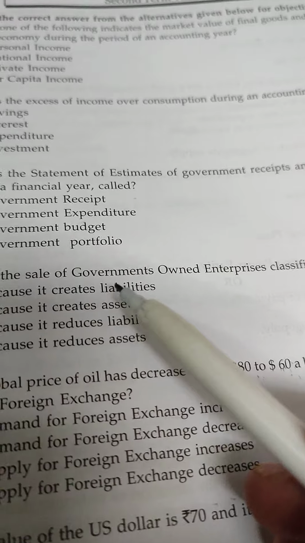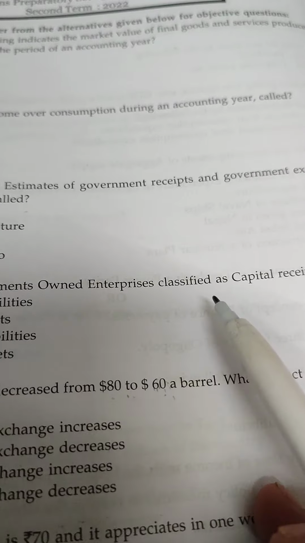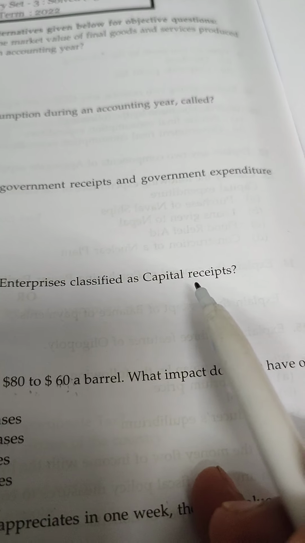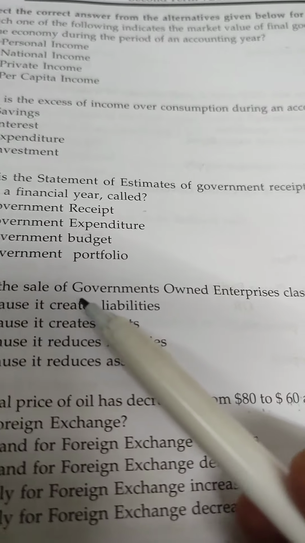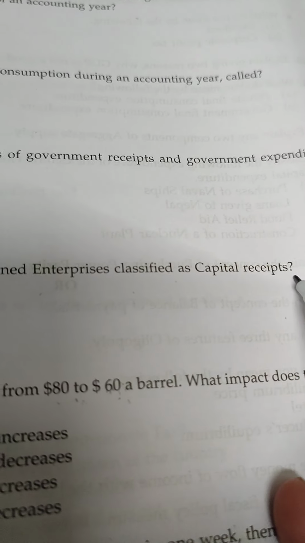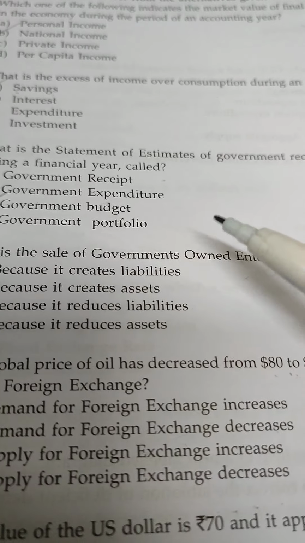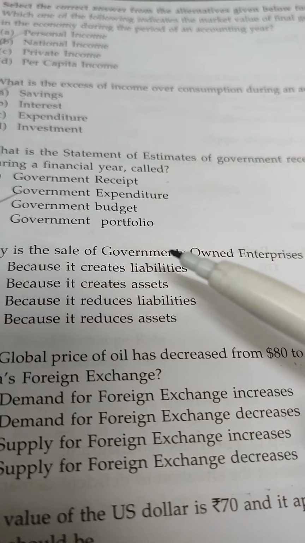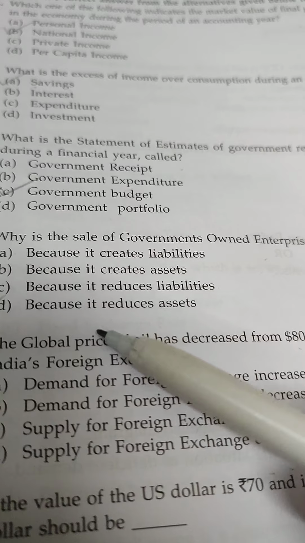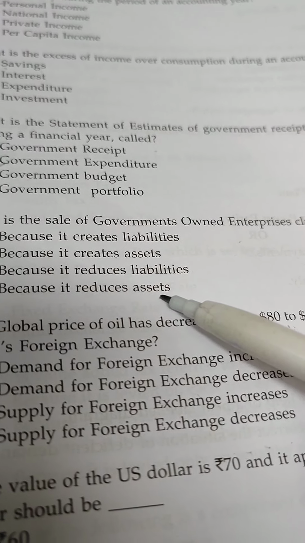Why is the sale of government owned enterprises classified as a capital receipt? Government is selling the company, so the assets of the government are reduced. So because it reduces assets.